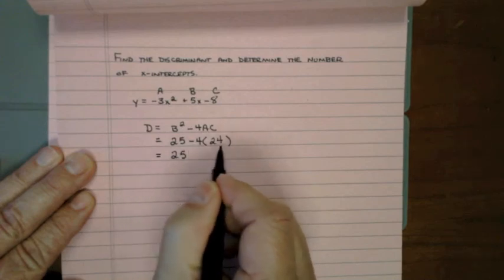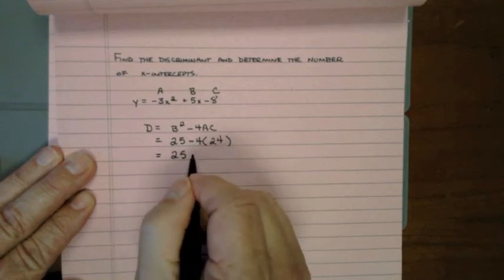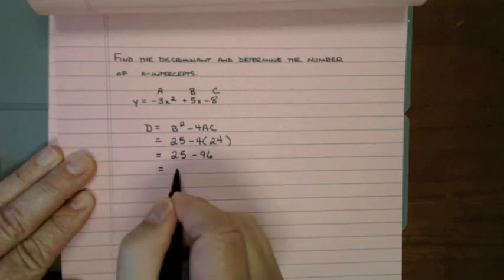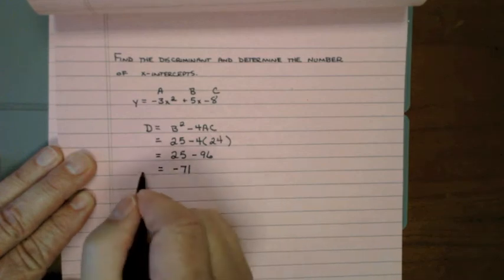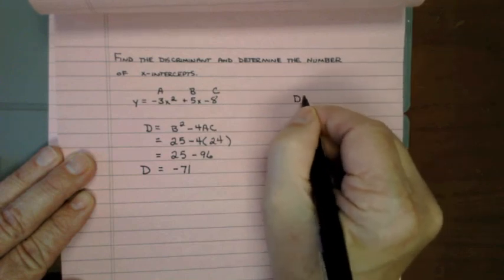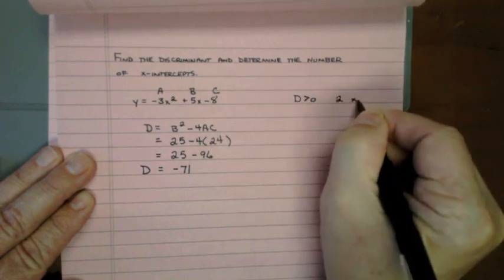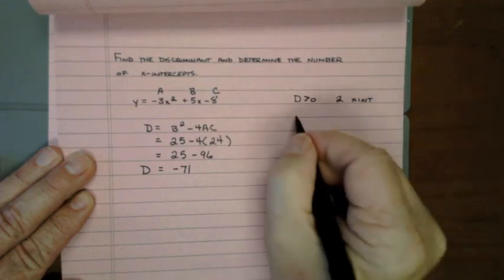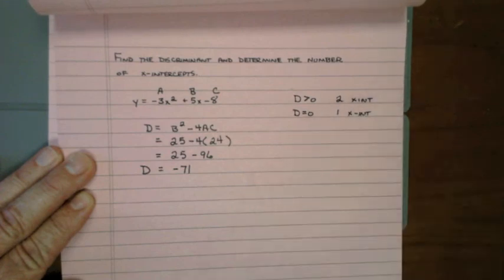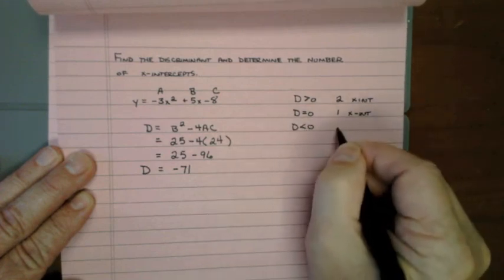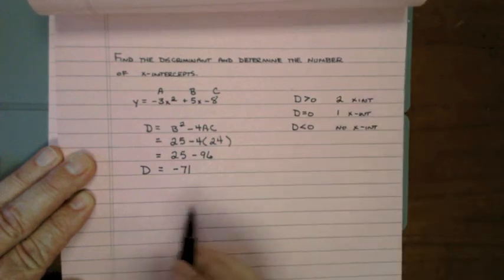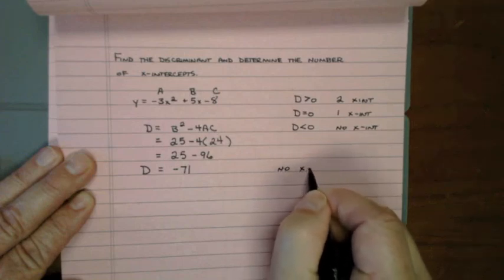I need to multiply negative 4 times 24. That gives me negative 96. And 25 minus 96 is negative 71. My discriminant is negative 71. Remember, if the discriminant is greater than 0, I have 2 x-intercepts. If the discriminant is equal to 0, I have 1 x-intercept. If the discriminant is less than 0, I have no x-intercepts. So how many intercepts does this one have? It has no x-intercepts.